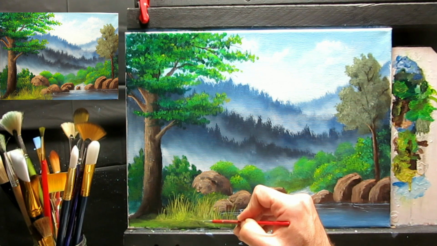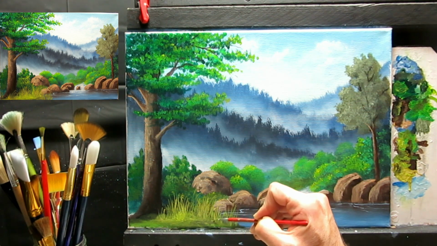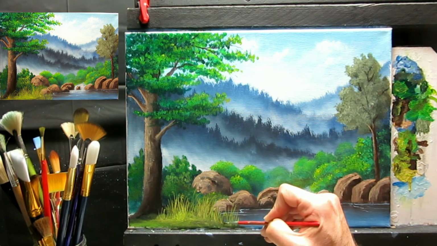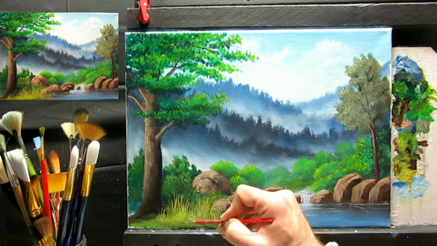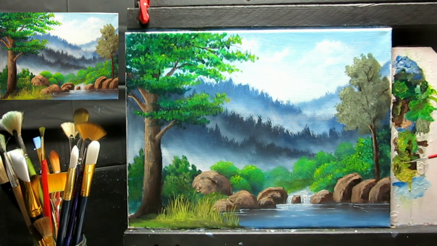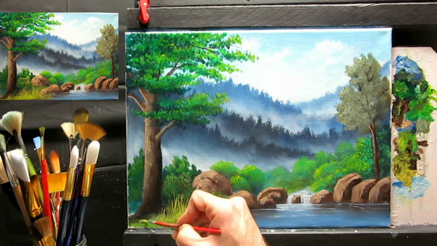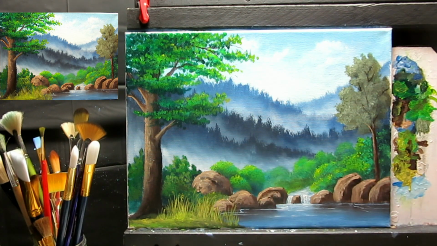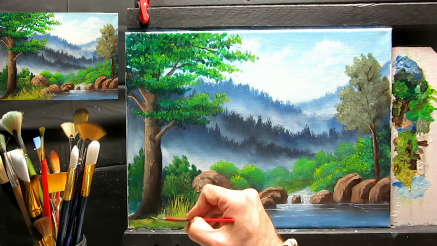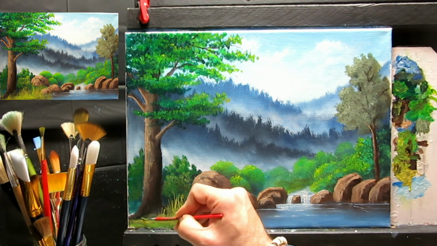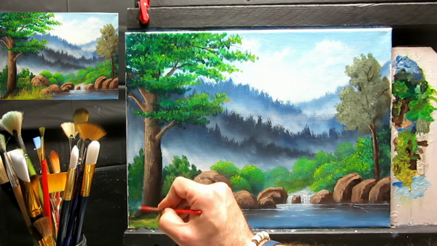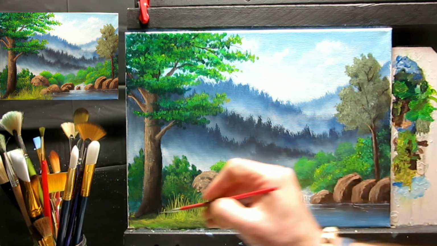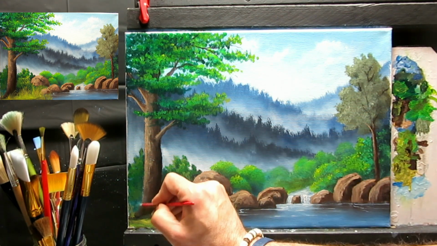Some black mixed in with the green, making that dirty green. Some variation in colors, yellow ochre, green, light green. Maybe some around here as well.